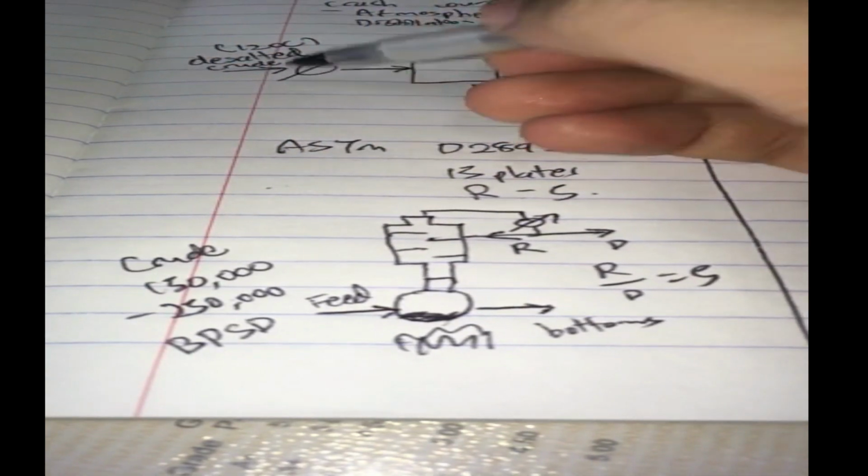So we have a bottoms, we have a feed, and we have some heat. This is our bottoms product, which is the sticky stuff, the very high boiling point stuff. Now, from here, we see that we want a continuous process. So it's desalted crude at 120 Cs.